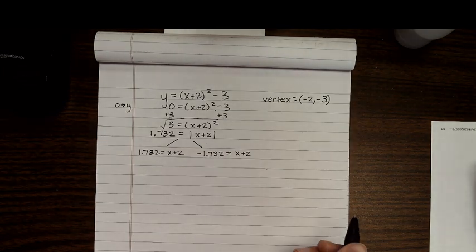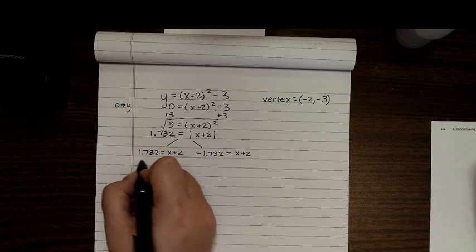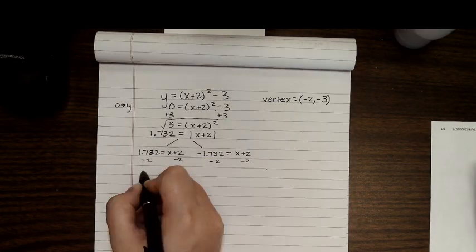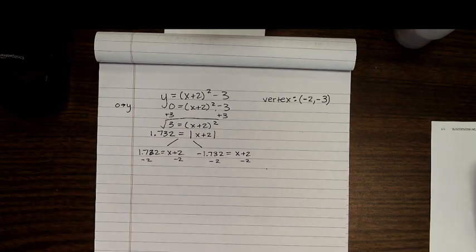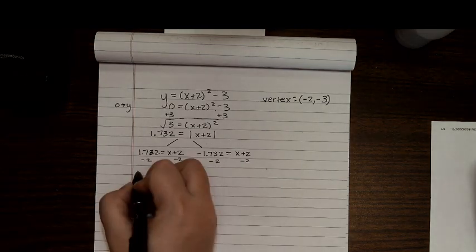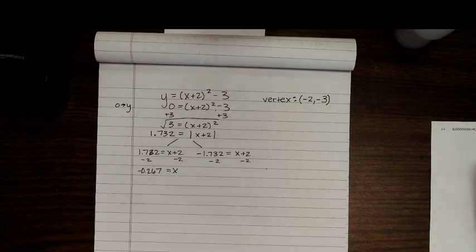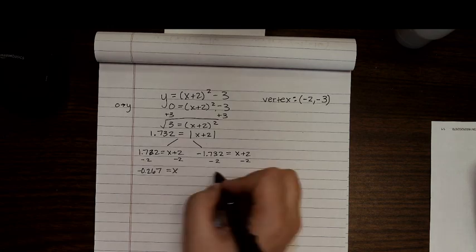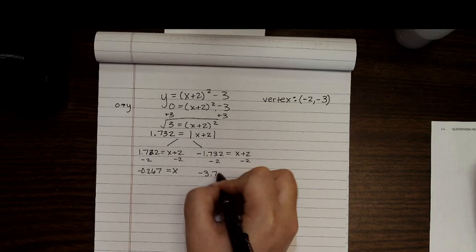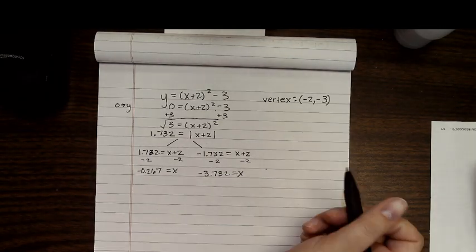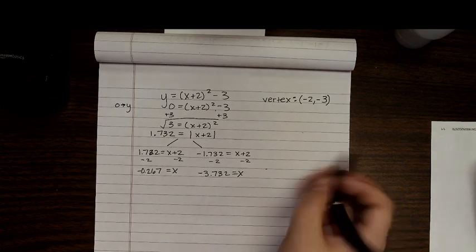And then we can get our x-intercepts by solving. And here are our x-intercepts, which are decimals.